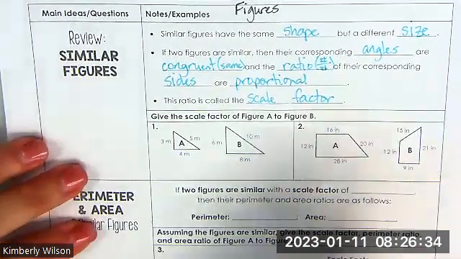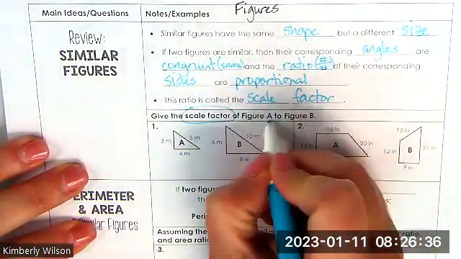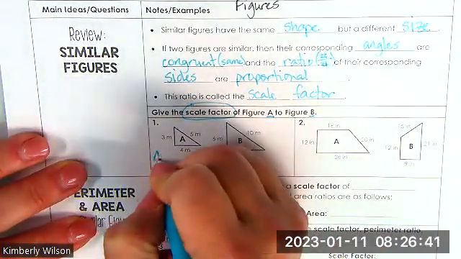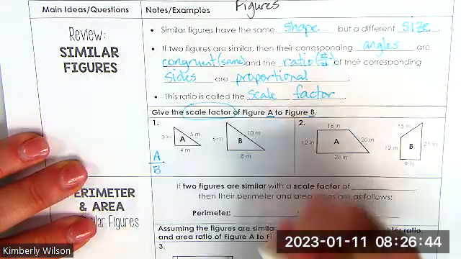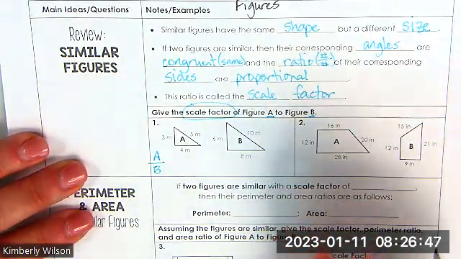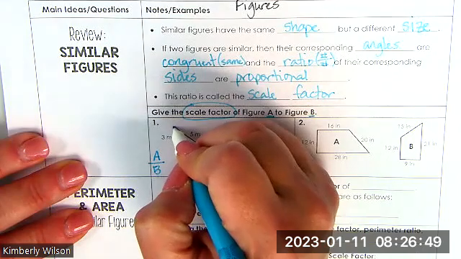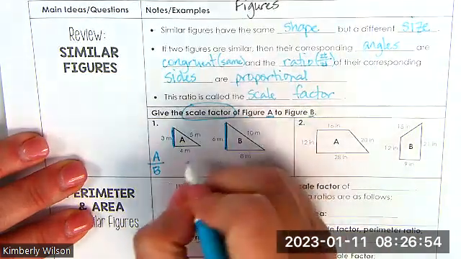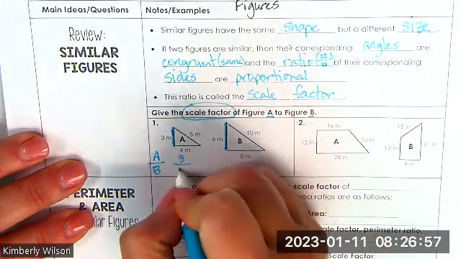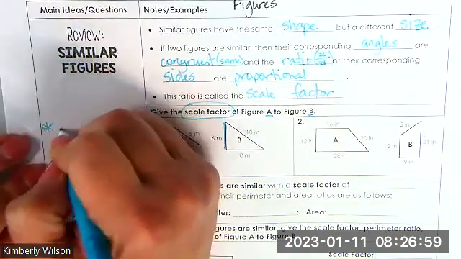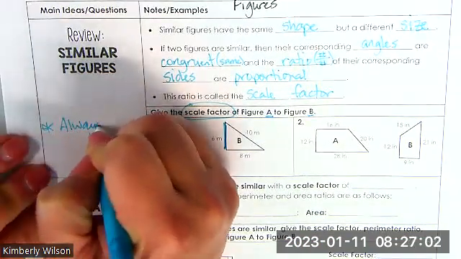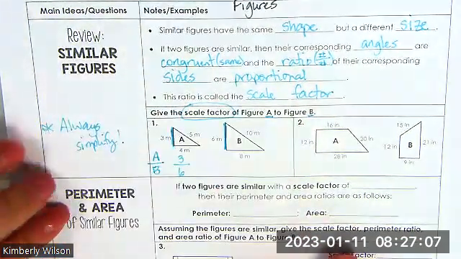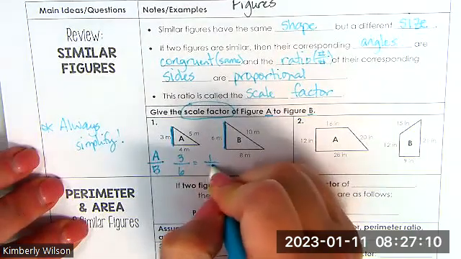All right, so let's figure out what this is. For number one, we're being asked to give the scale factor of figure A to B. So when I'm writing my scale factor, I'm going to put A over B. I can pick any set of sides that I want. I'm going to choose these two sides here, the height of the triangle. So I'm going to put 3 over 6. And remember, we always simplify. So this is going to simplify to 1/2.